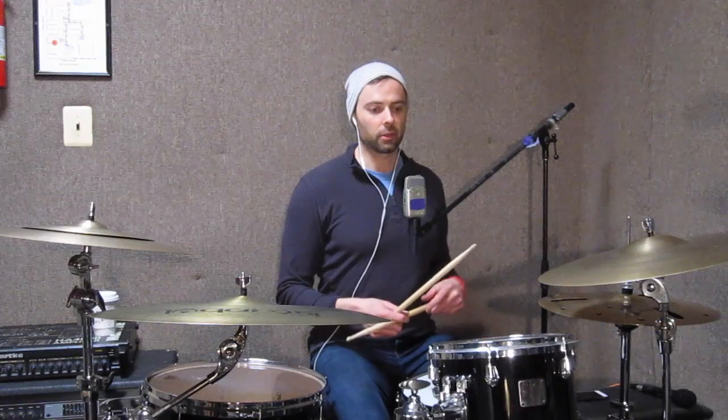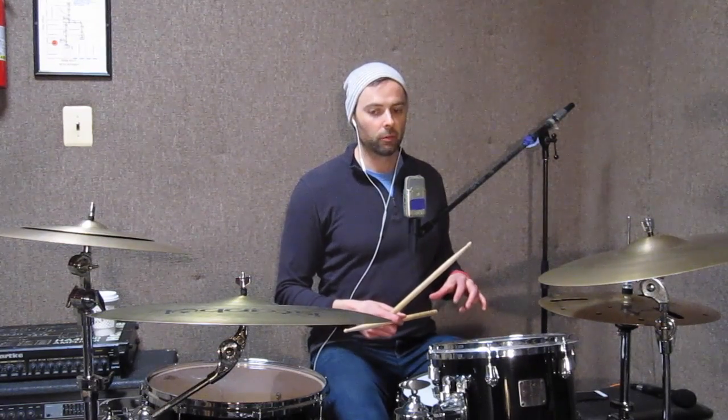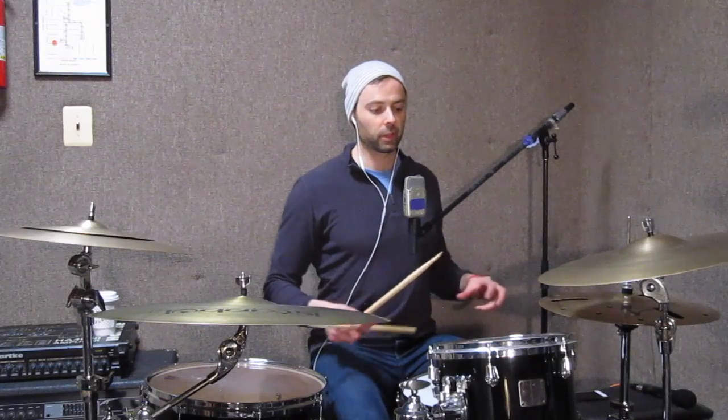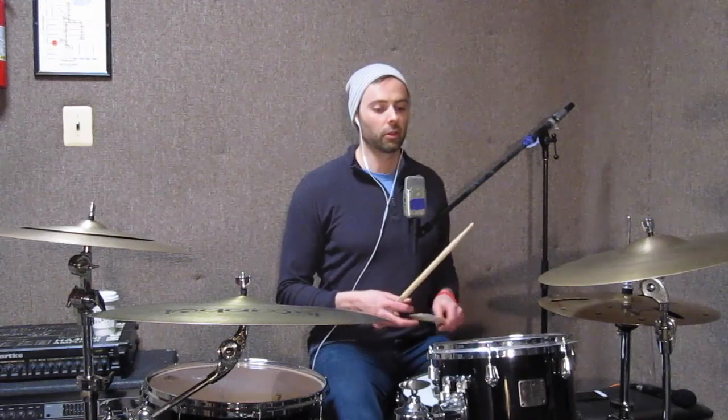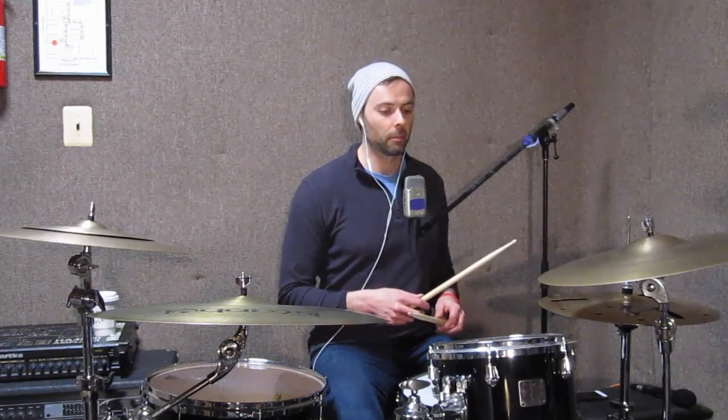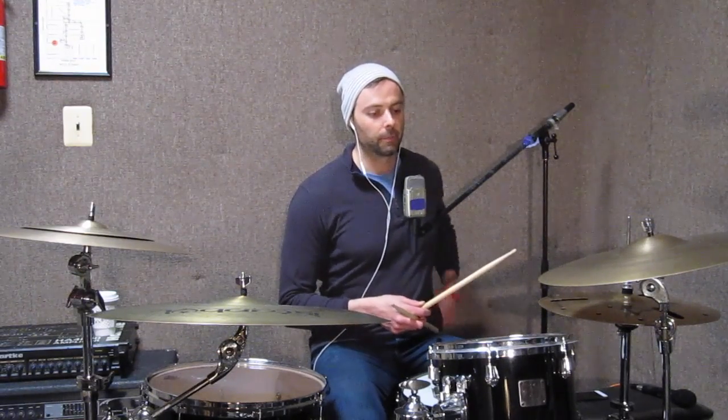And one is finding a comfort level, a beat level where you can be comfortable and where your phrasing is going to be the best. And the other is being able to play with clave and against clave. So I'll explain what both of those mean. But first, I want to talk about finding a beat level that allows you to phrase the best.